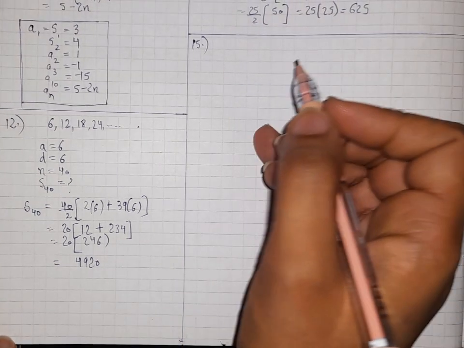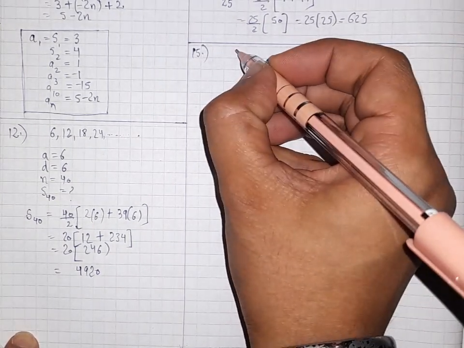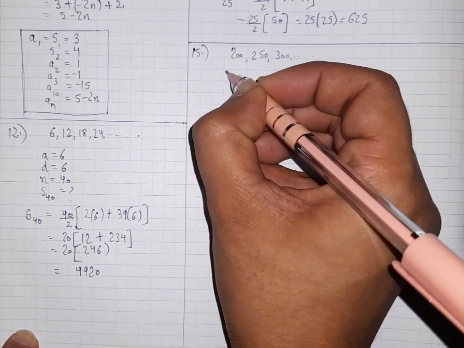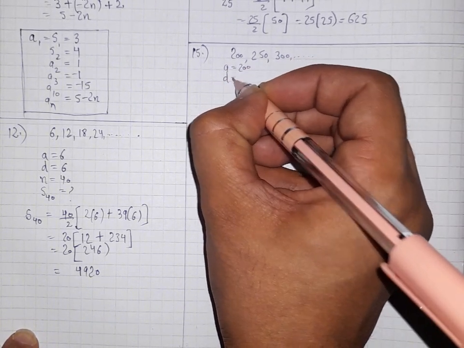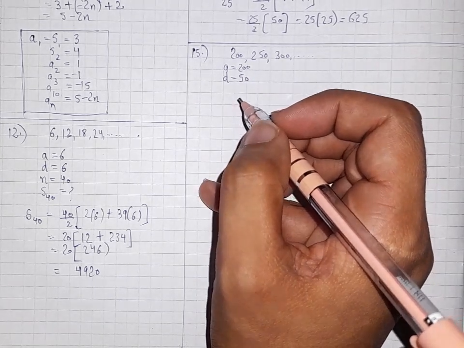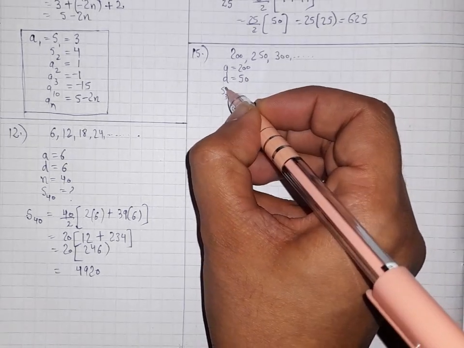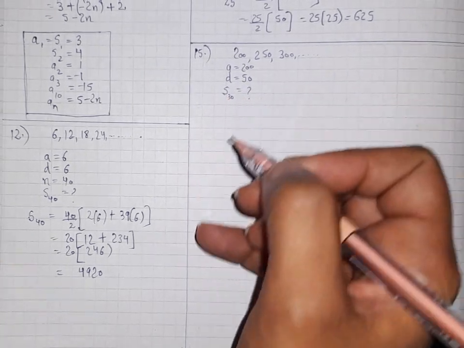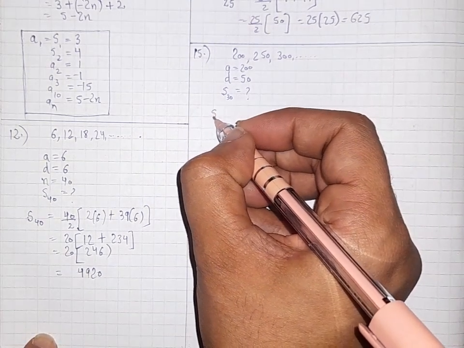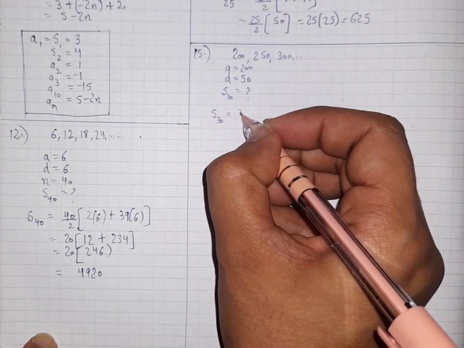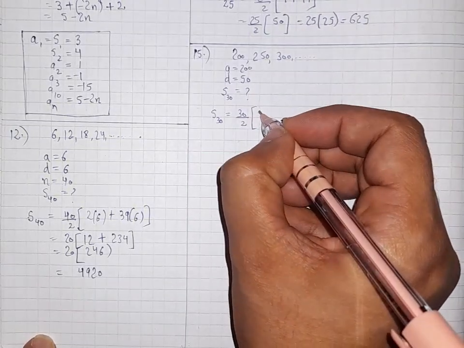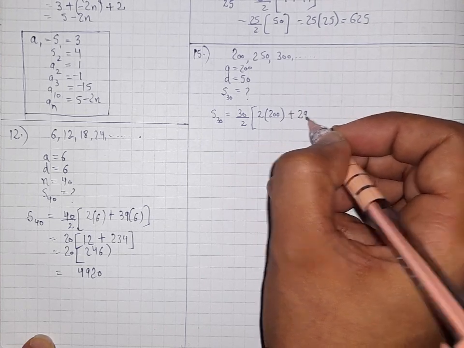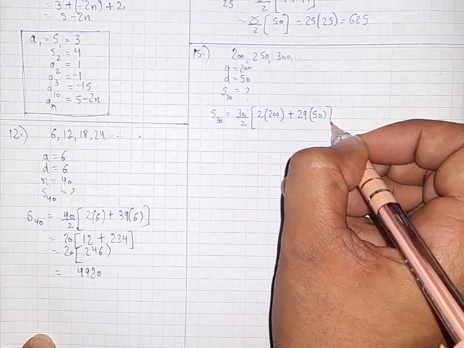In short, it forms an AP with first term 200, second term 250 and third term 300, where first term is 200 and common difference is 50. We are asked to find the total amount of money he had to pay if he delayed the work by 30 days. So now S30 equals n upon 2, that is 30 upon 2 into 2a, that is 2 into 200 plus n minus 1, 29 into d, 50.